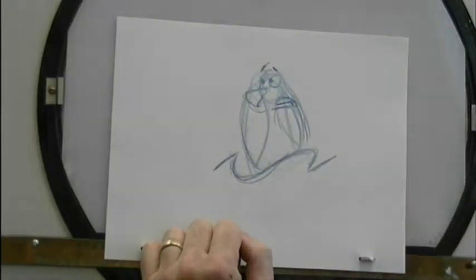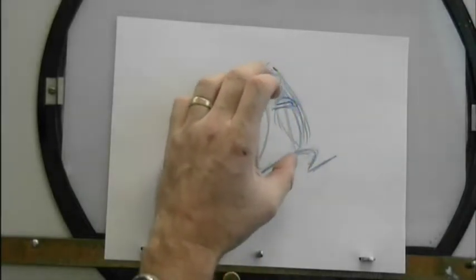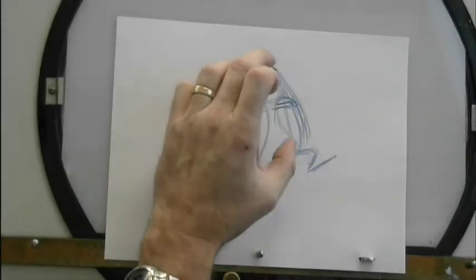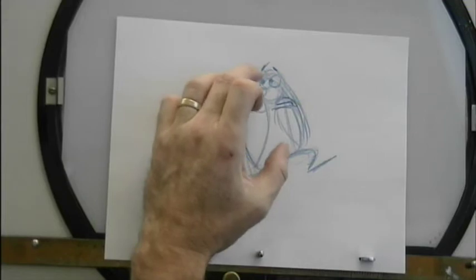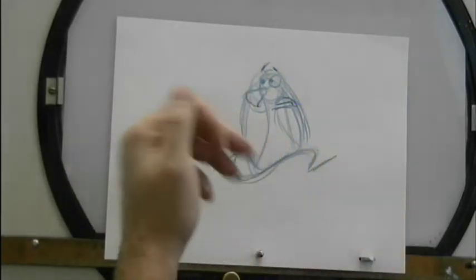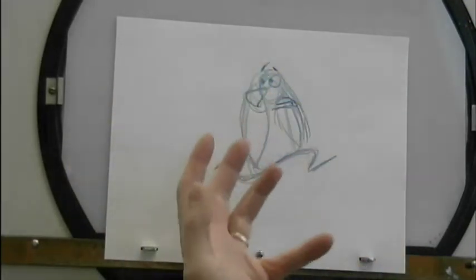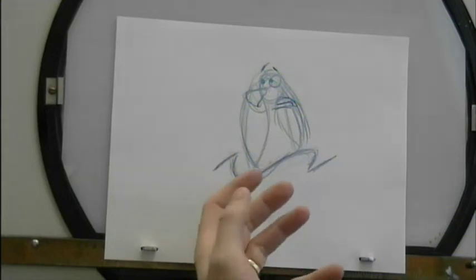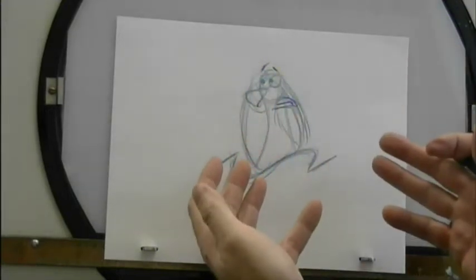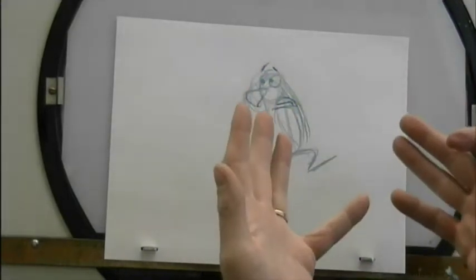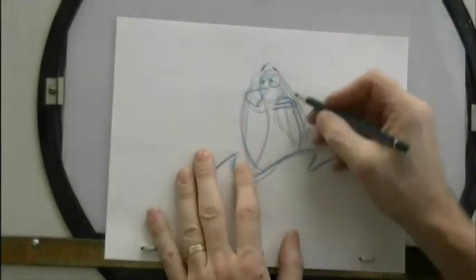Okay? So the attitude of the body is attached to the emotional context, and whether they're running away from something or towards something. If you're happy, and you see someone that you love at the airport and you want to run towards them, you're going to run with more of a forward attitude on the body.